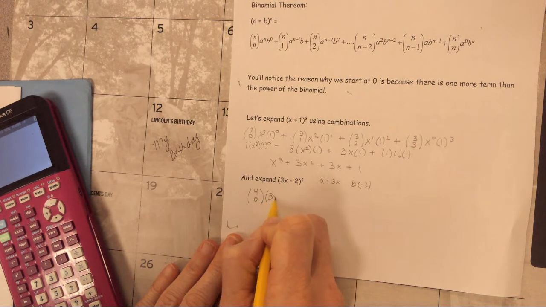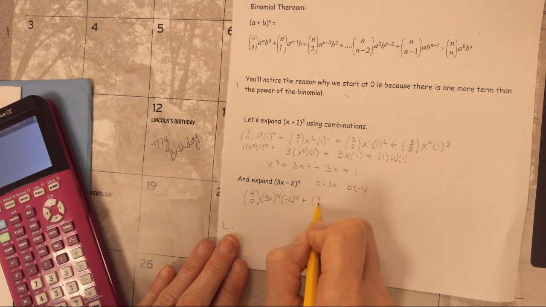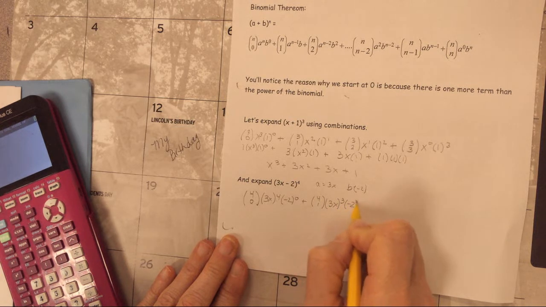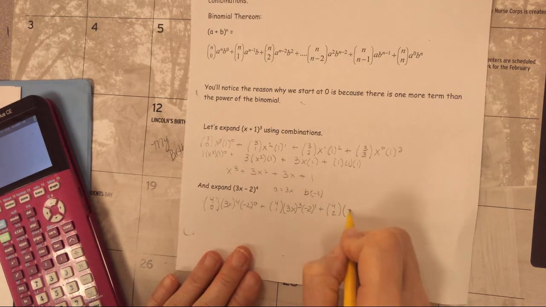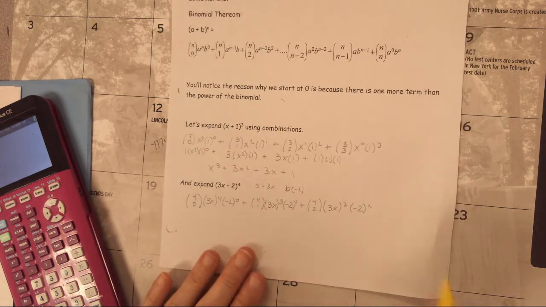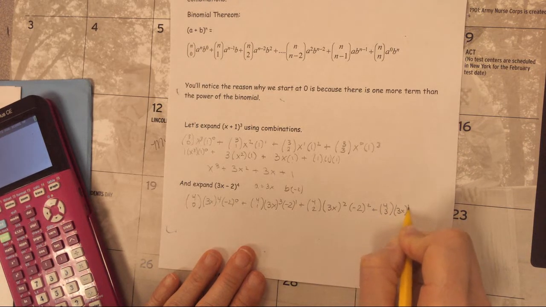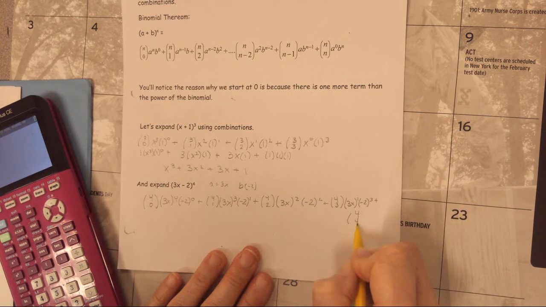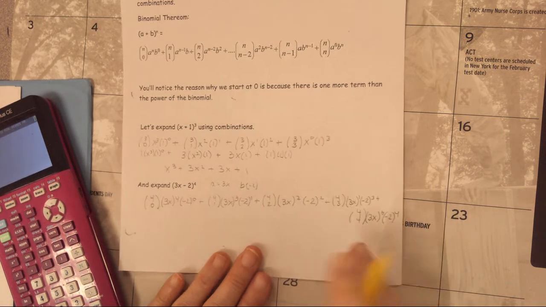Then you're going to do 3x to the 4th, -2 to the 0, plus 4 choose 1, 3x to the 3rd, -2 to the 1st, plus 4 choose 2, 3x squared, -2 squared, plus 4 choose 3, 3x to the 1st, -2 cubed, and I'm running out of room, plus 4 choose 4, 3x to the 0, -2 to the 4th.